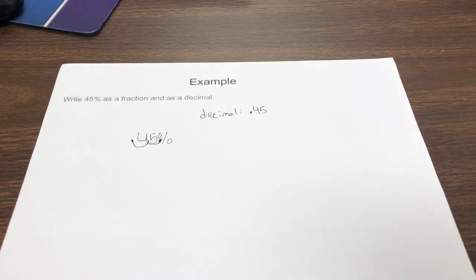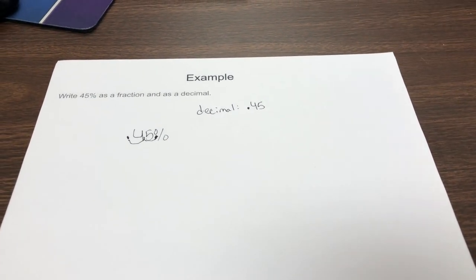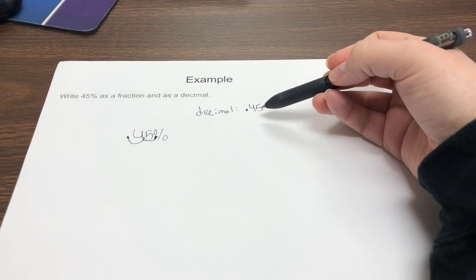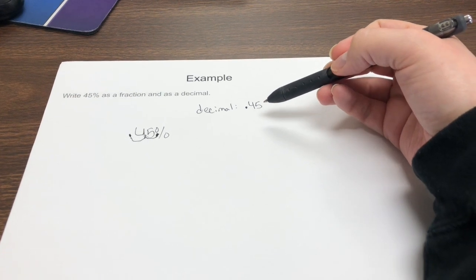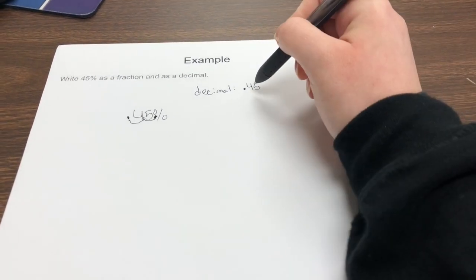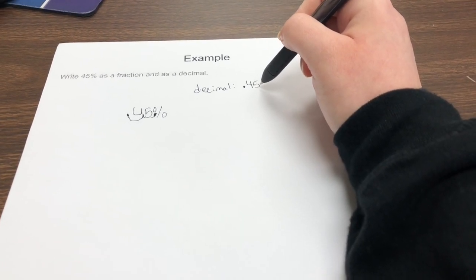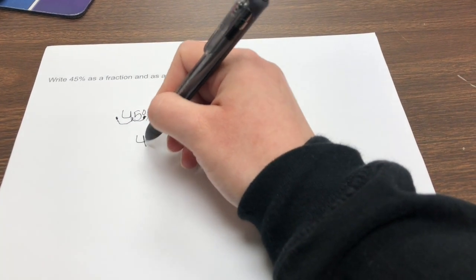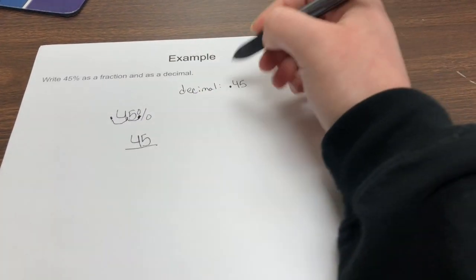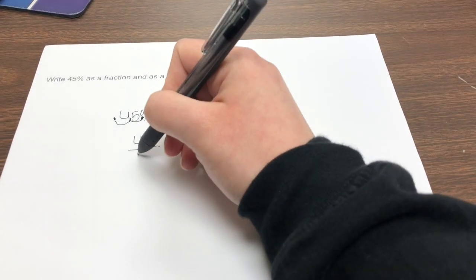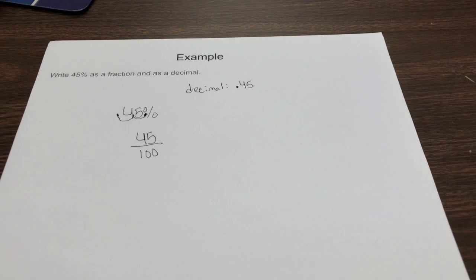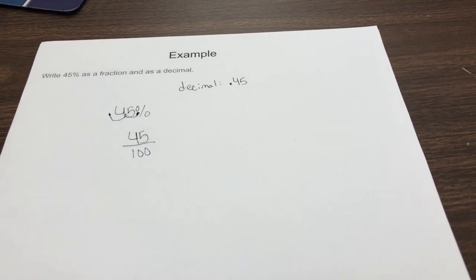Now, remember in our notes when we were changing a percent to a fraction, we turn it to a decimal first, and then we read this decimal, and we put that number over the last place value. So here I have 45 hundredths. That means I'm going to have 45 in the last place value. We have tenths, and then we have hundredths. So we just put it over 100. But we also have to simplify. Do not forget to simplify.